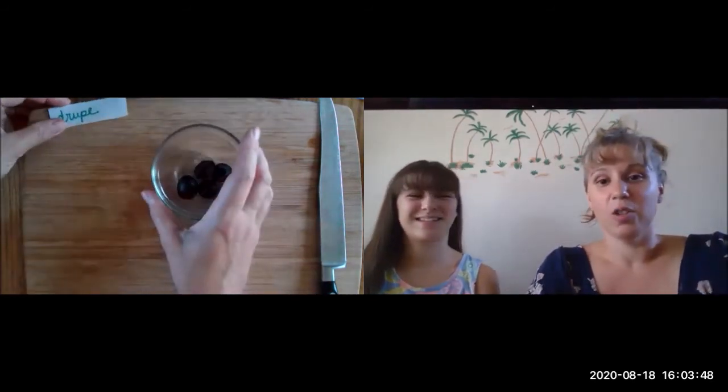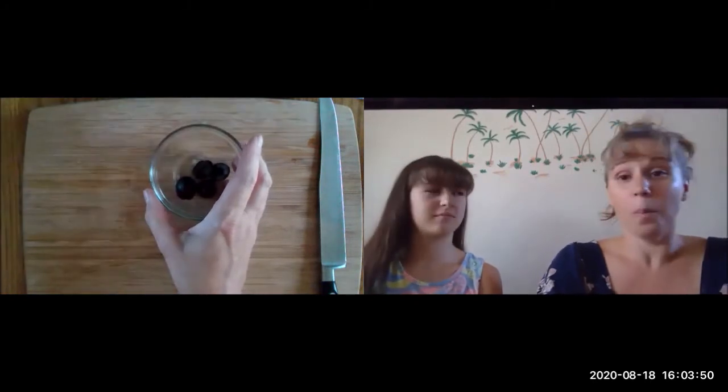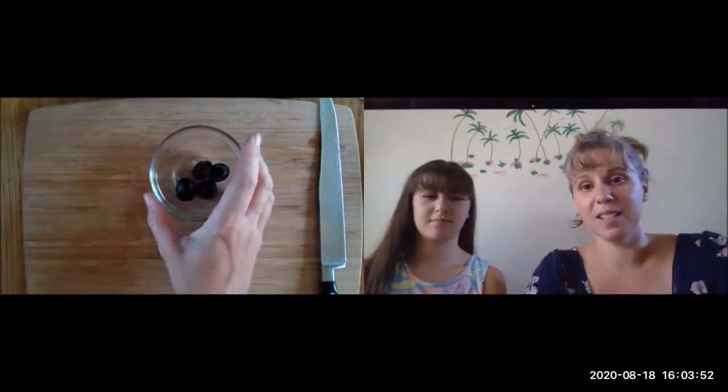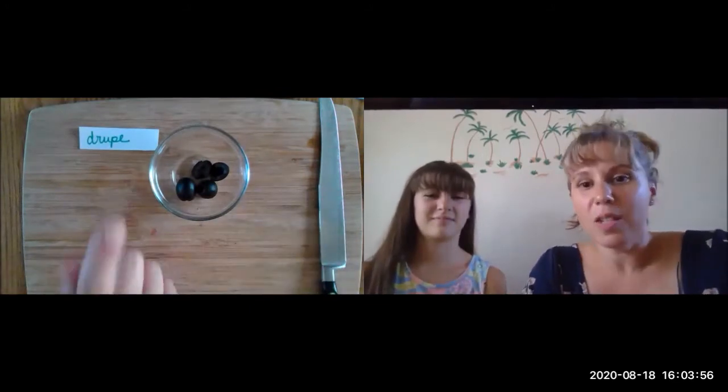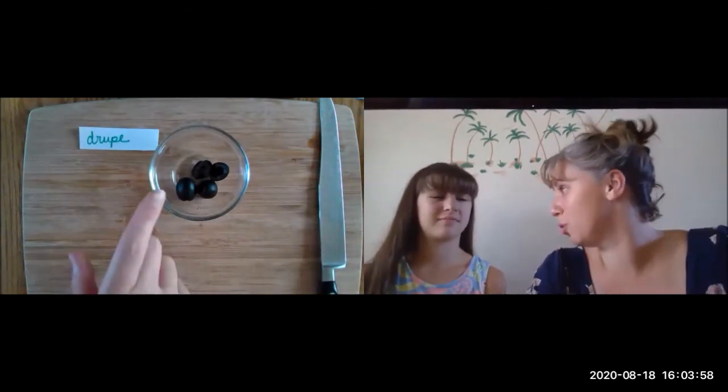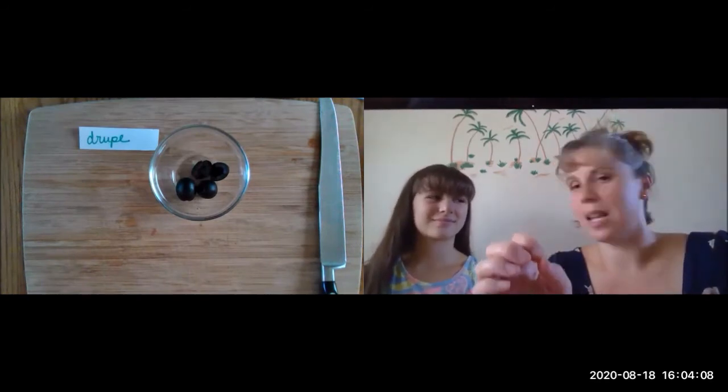Okay, drupes. But hold on, Selena's reminding me I was going to move it and then I would have to bring it back. This was the only true drupe. That is a fruit that has a juicy epicarp skin and mesocarp flesh with a hard center and endocarp.